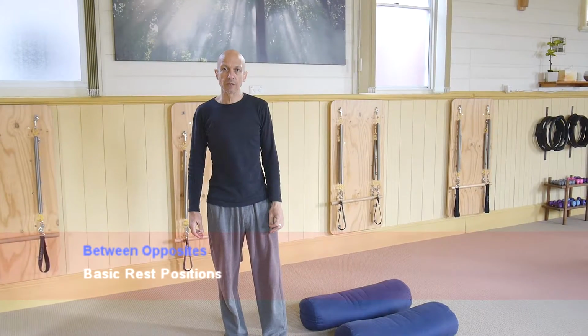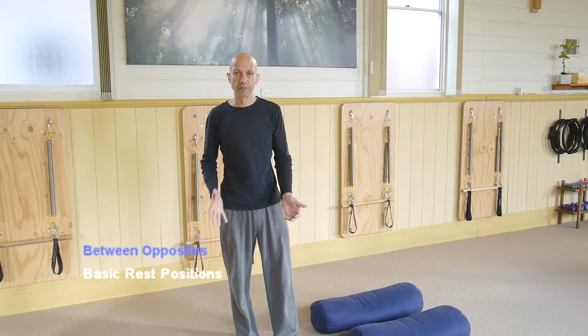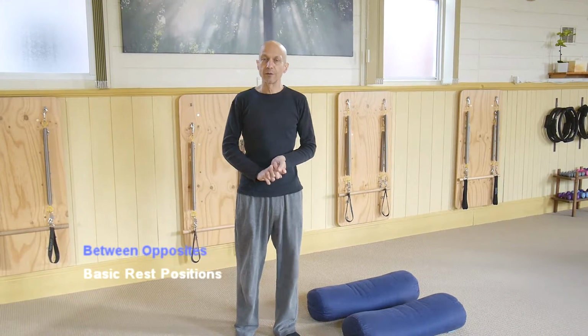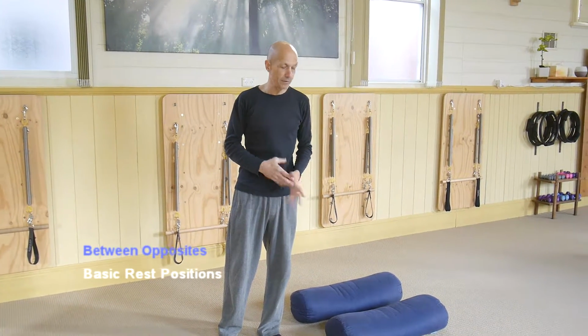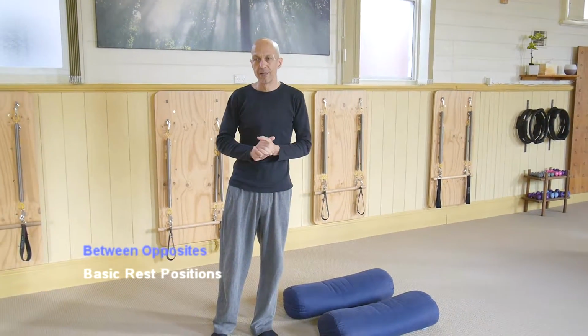So today we're going to look at some resting positions, and we're going to be using primarily bolsters and a chair. Now I'd like to just consider the whole idea of what's taking place when we rest, and really it's a combination of allowing our body to fall into support, basically.